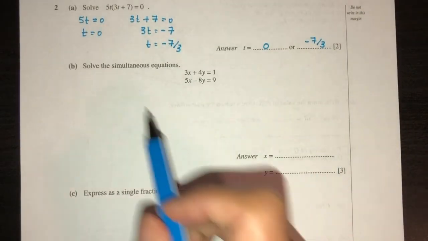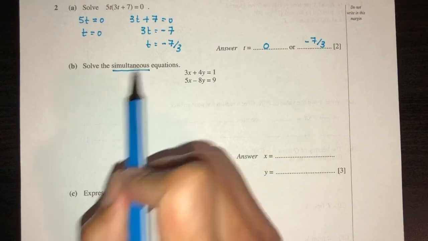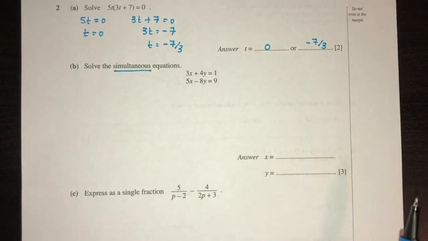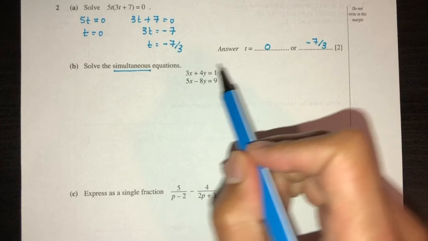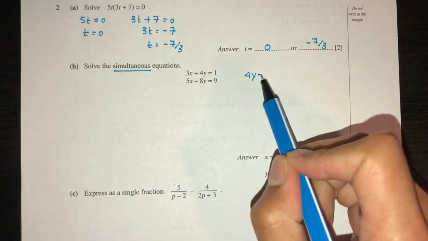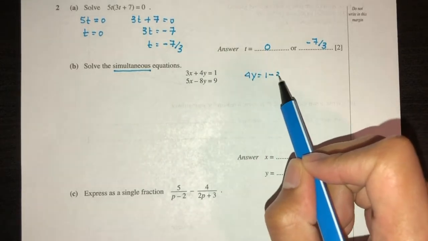Now for part B, we have to solve this simultaneous equation. You can solve this by two methods. One is elimination and one is substitution. So I like using substitution. So in this question, I will make 4y the subject of formula. So 4y is 1 minus 3x.